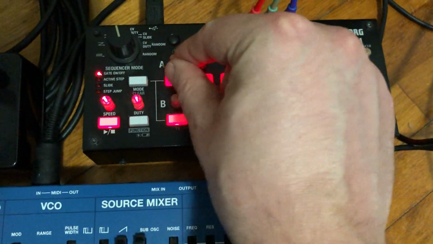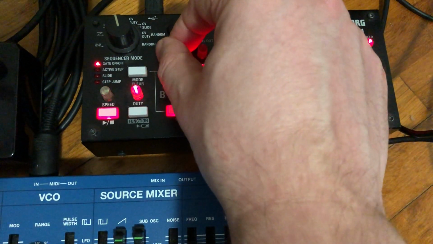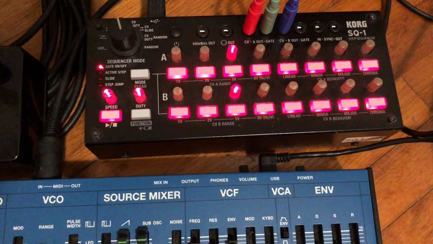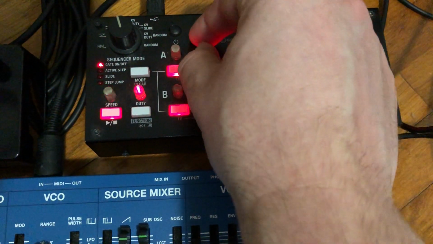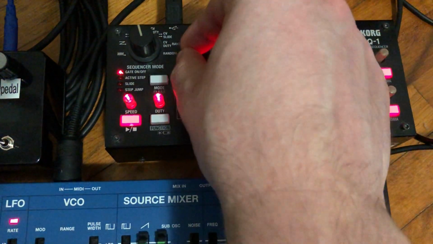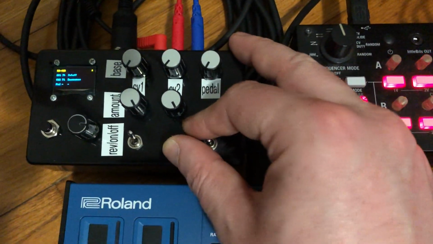We can change the values. For example, I turn this little knob. And I can turn on also the second control of resonance.